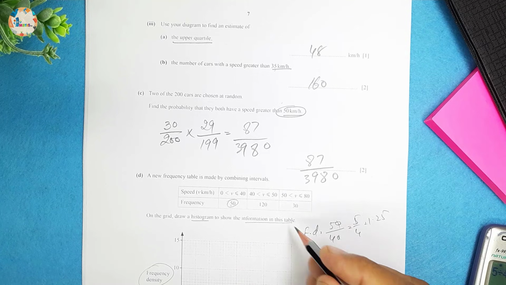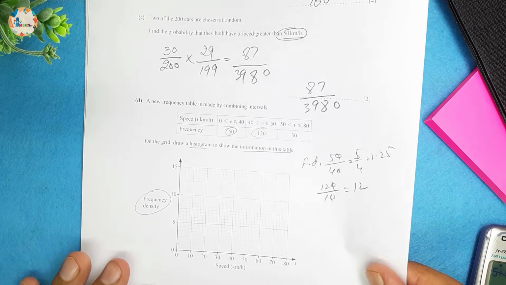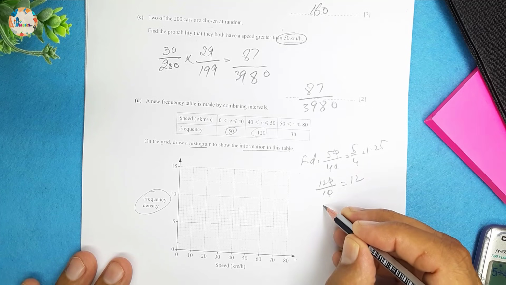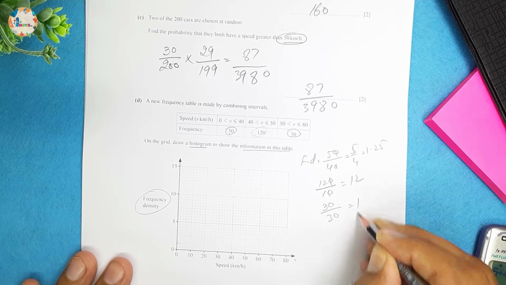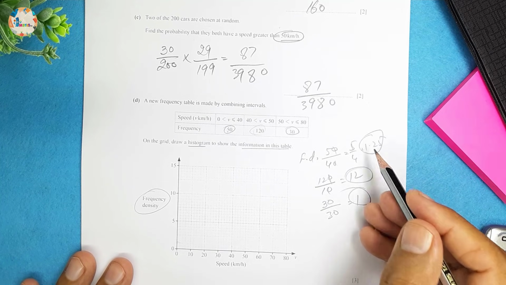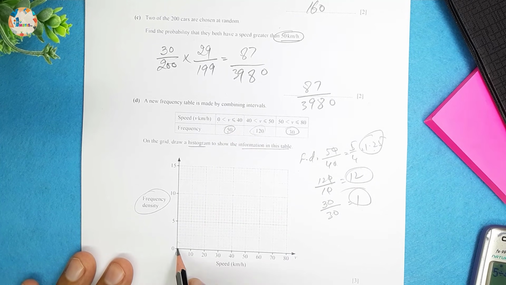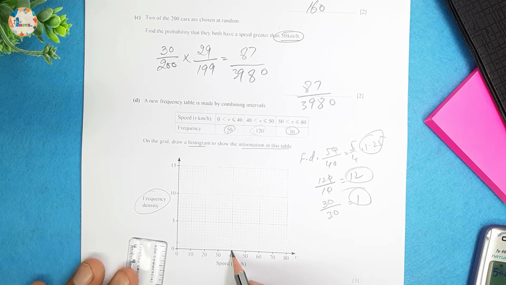Now frequency density for this also we can calculate. So this will be 120 divided by the class width, which is 10. So this will be 12. So 12 will be for the second column, and for the third column it will be 30 divided by class width, which is also 30. So this will be equal to 1. So these are basically the three frequency densities. 1.25 for this one from 0 to 40. From 0 to 40 means up to this one, 1.25.